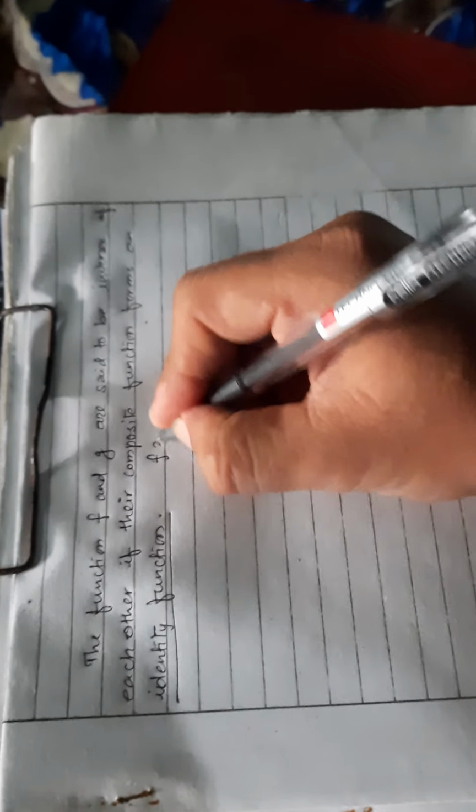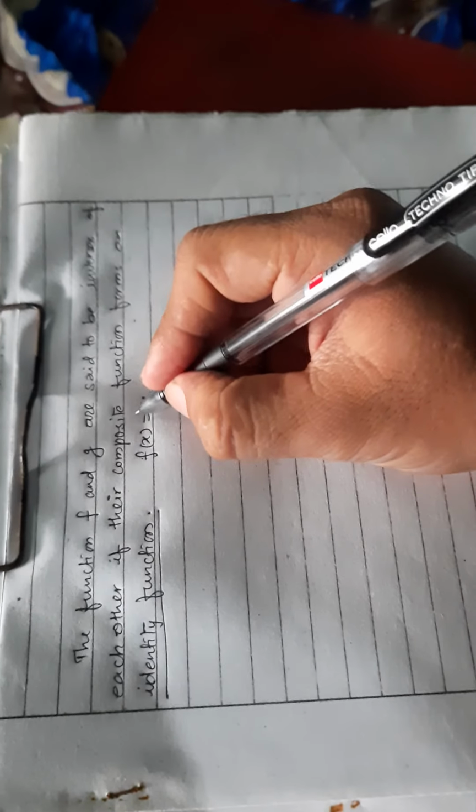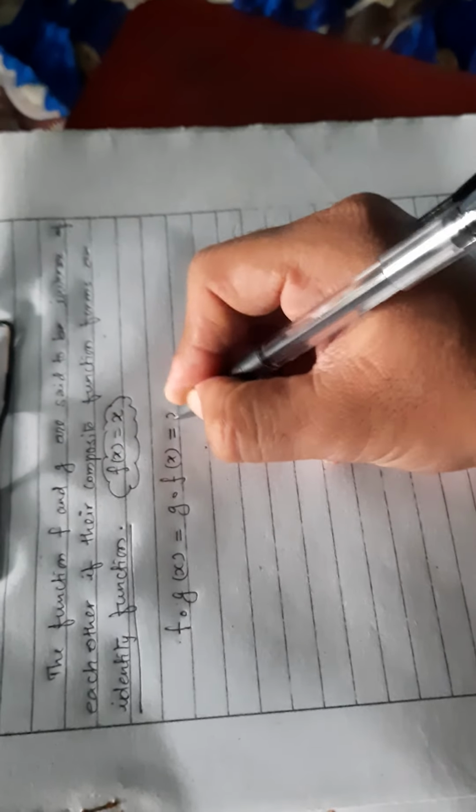Identity function means the function which is in the form of f(x) is equal to x. This is called identity function. Here, if the composite of f and g, f of g x or g of f x, is equal to x, then f and g are said to be inverse of each other. Did you get it? Okay, now let's do some examples of finding inverse of a function in a different way.